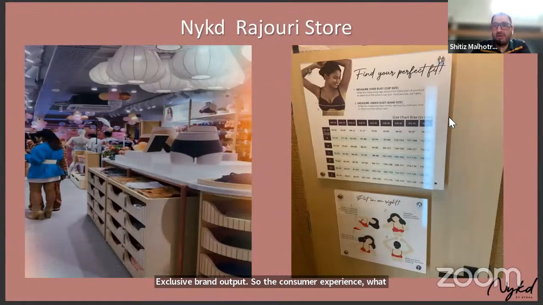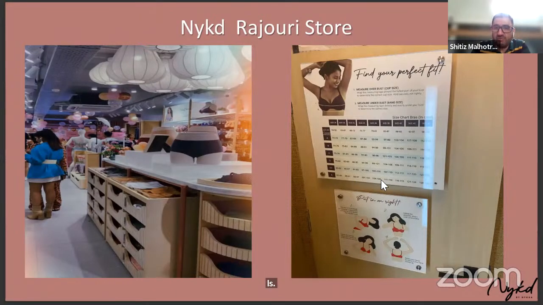This is how our trial room, behind the trial room, looks like. We are saying find your perfect fit, and what size fits the consumer, and what is the right way to wear innerwear. That is how we are showing it in the photograph.